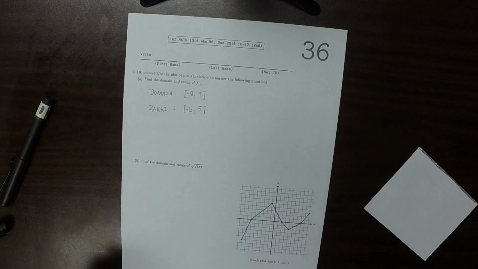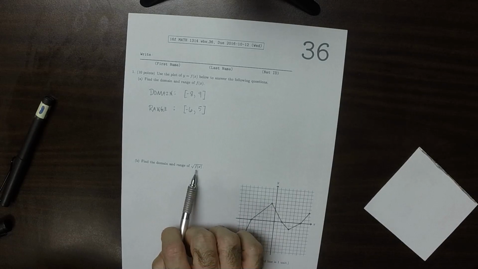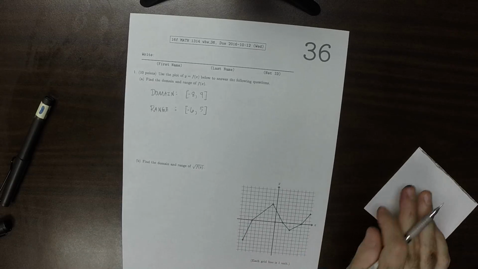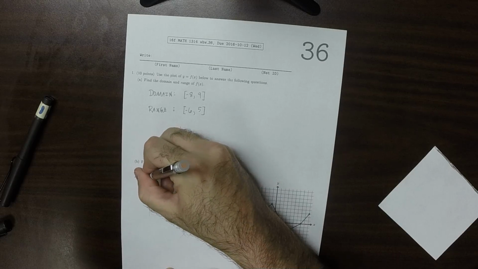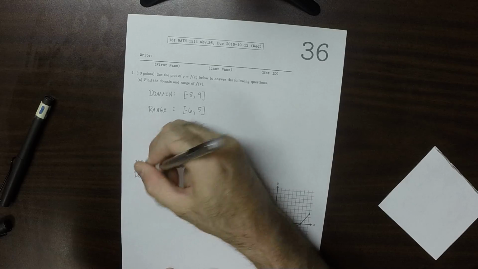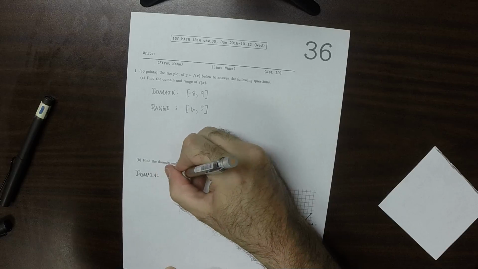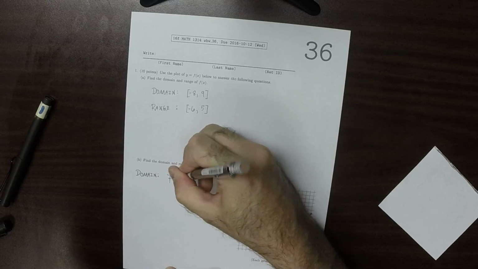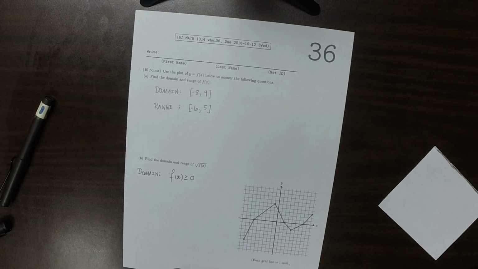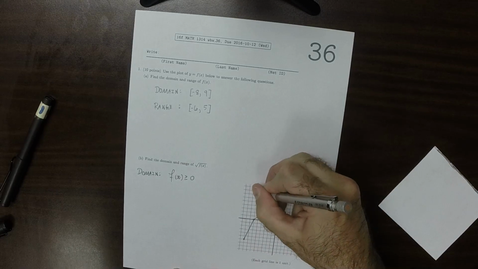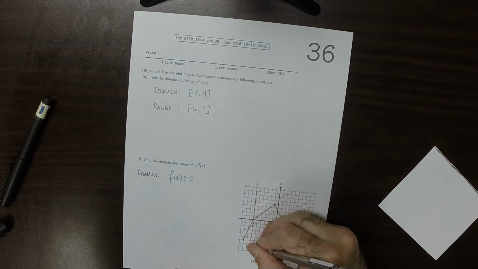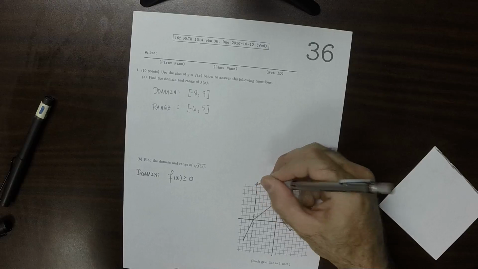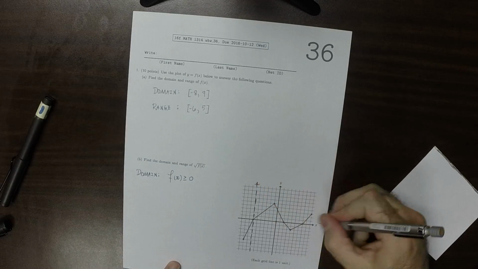So now for part B, find the domain and range of the square root of f. Well, what we need to do to find the domain is we need to find where f of x is greater or equal to 0. So f changes sign at these two places here, or three places.